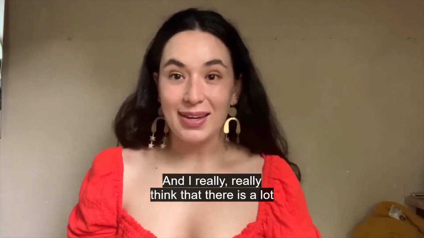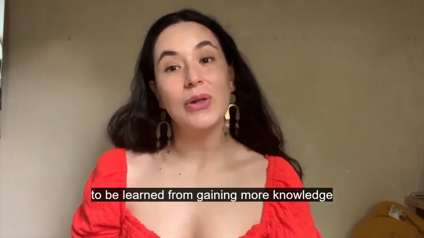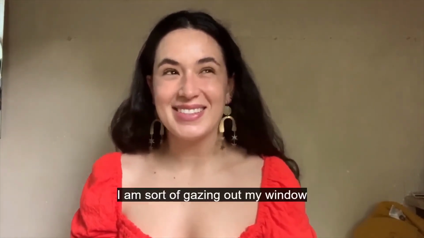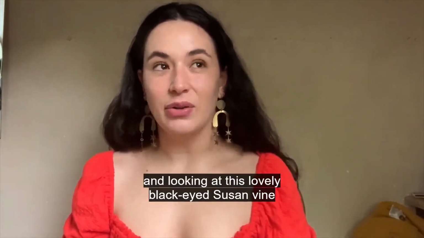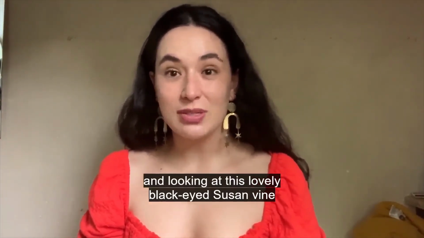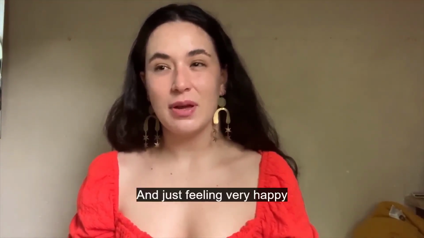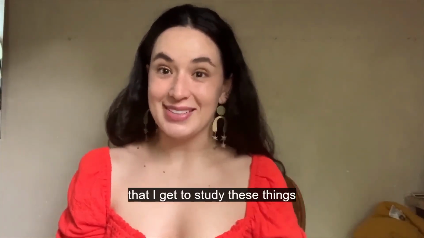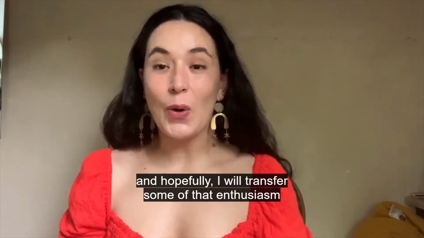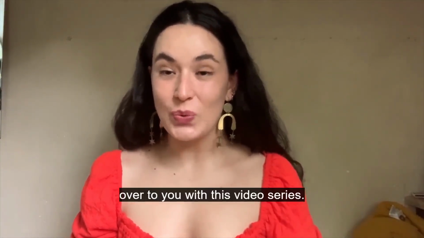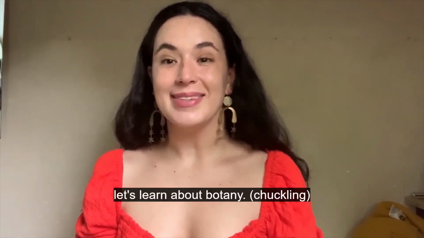And I really, really think that there is a lot to be learned from gaining more knowledge from the world around you. And as I say this, I am sort of gazing out my window and looking at this lovely black-eyed Susan vine that I have and my mango tree that's been there since I was a child. And just feeling very happy that I get to study these things, and hopefully I will transfer some of that enthusiasm over to you with this video series. And without further ado, let's learn about botany.